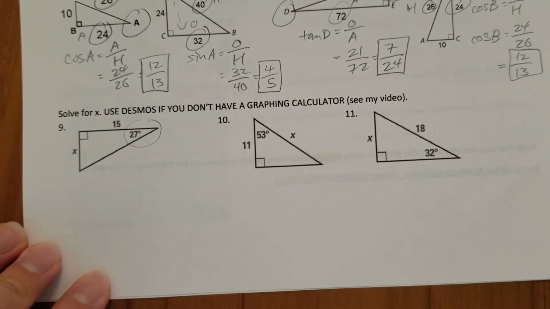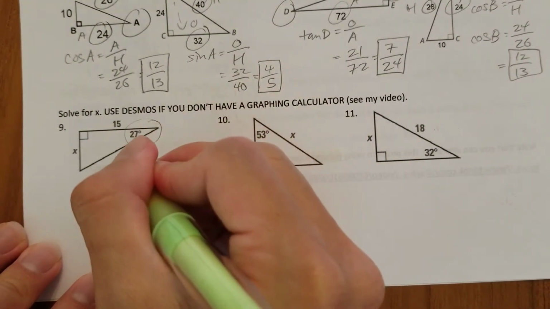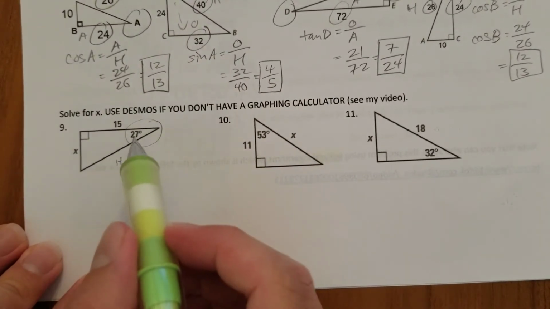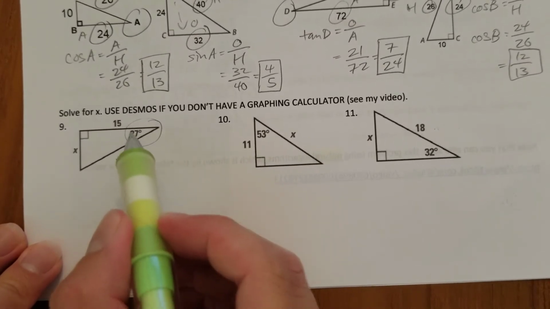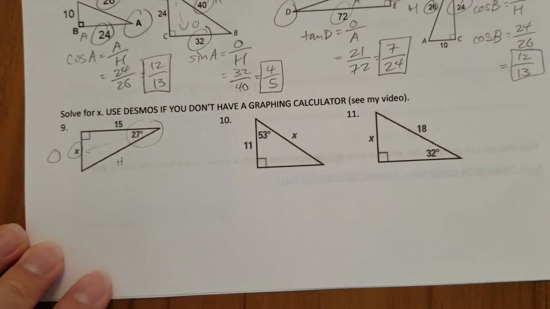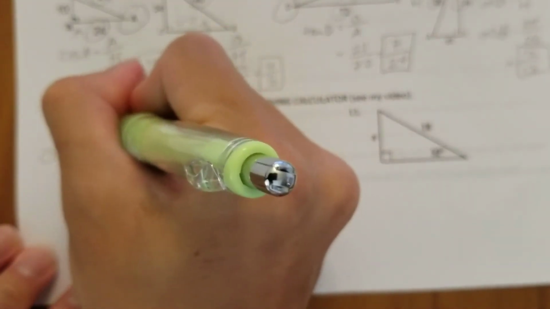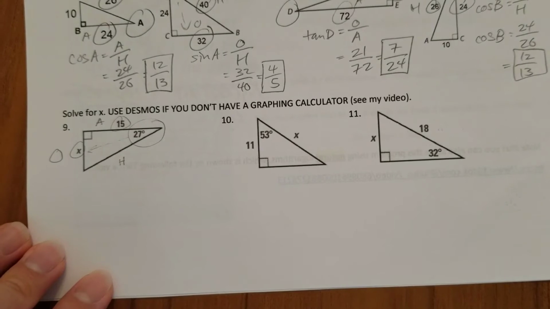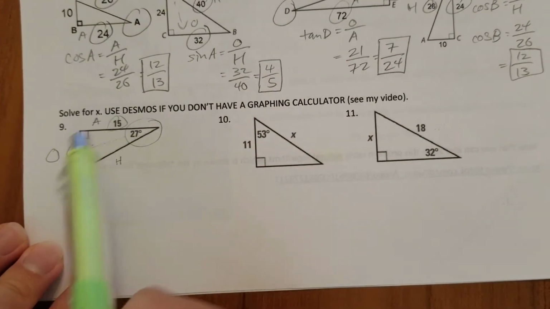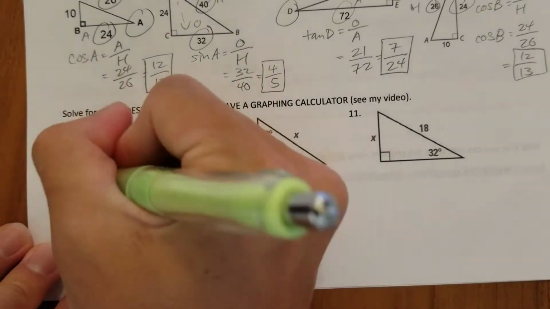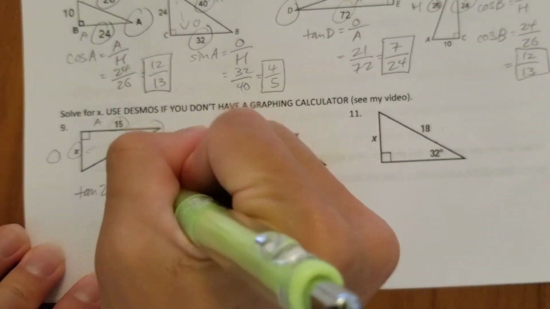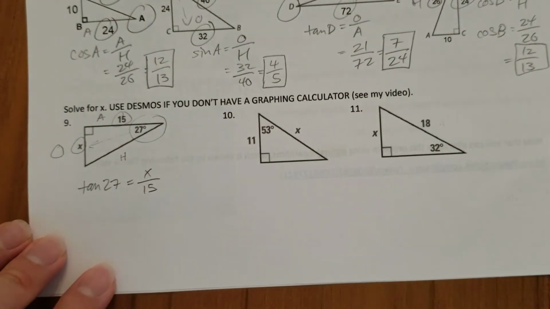If we label all the sides, the long side is the hypotenuse, and the other two sides depend on which angle you're focusing on. Pick one angle, which is this angle, and there's one side that's the opposite. And you can clearly see that there's also an adjacent side. So O and A are being used. We use tangent. Tangent of 27 equals x divided by 15.